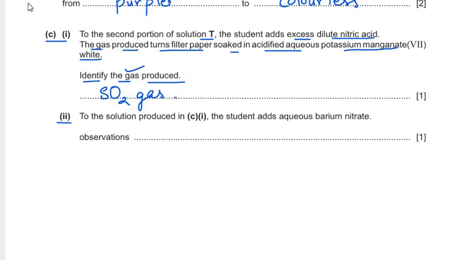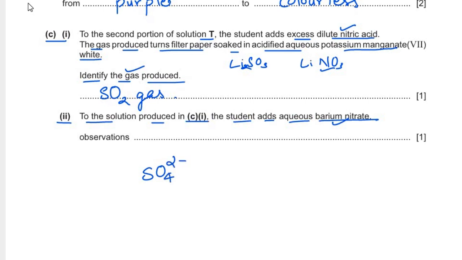Yes, the second portion is to the solution produced in C1, the student adds aqueous barium nitrate. Now on adding nitric acid, the solution of lithium sulfite will change to lithium nitrate. Right, and now in this, if we are adding barium nitrate, the barium nitrate is a test of sulfate ions, SO4 2 minus, but the resulting solution contains lithium nitrate, so there should be no color change, or you can say no observation.